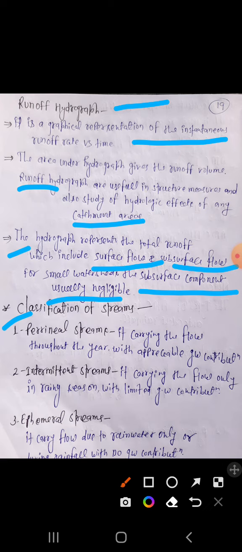First is perennial stream, second is intermittent stream, and third is ephemeral stream. These points are also sometimes asked in exams, so keep in mind. First we should know the perennial stream. It carries flow throughout the year, with appreciable groundwater contribution.